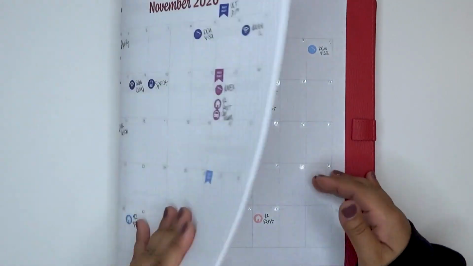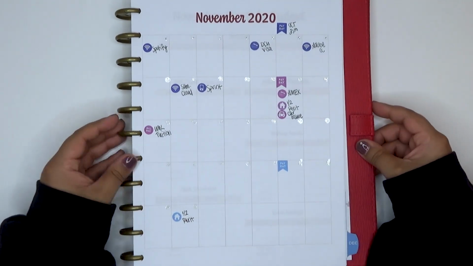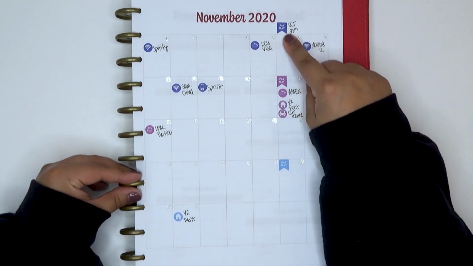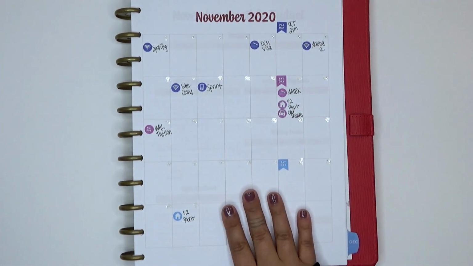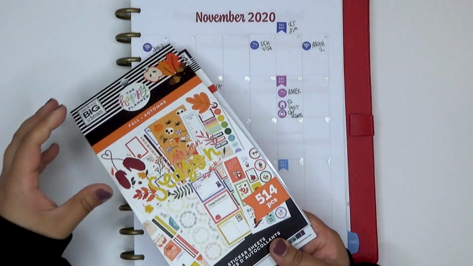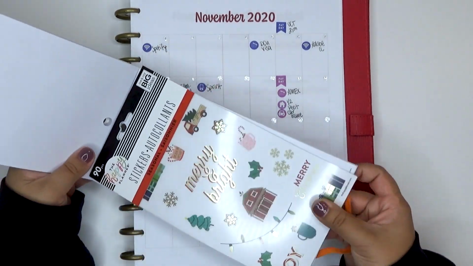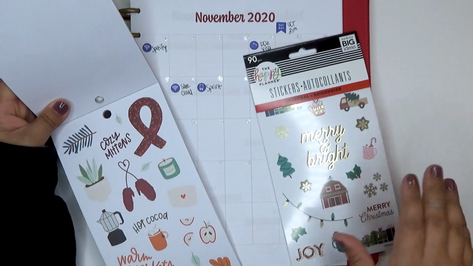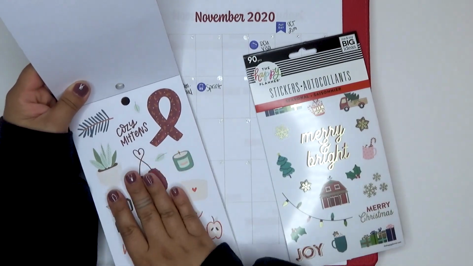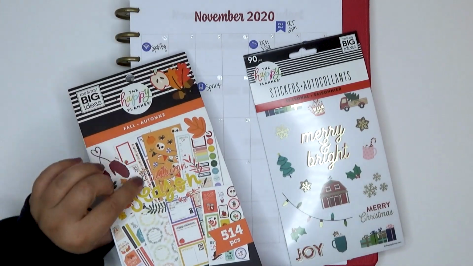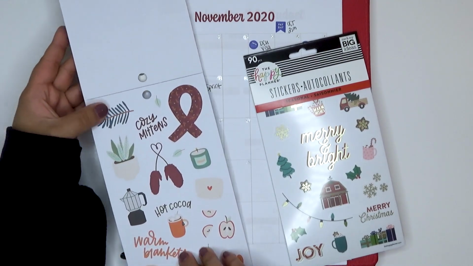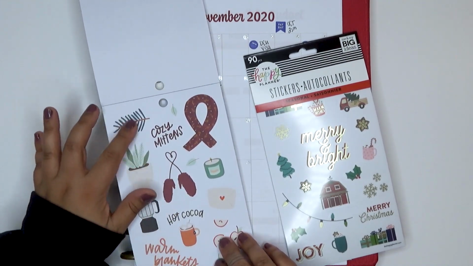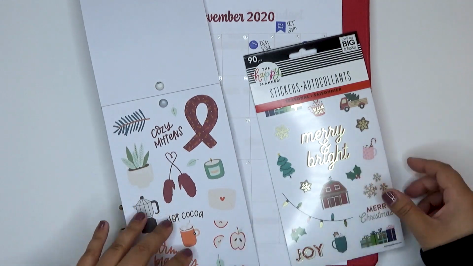Alright, so we're going to put December away and go back to November, because today is October 30th and November is fast approaching. I do want to decorate this a little bit before I get into the actual budget breakdown. I saw these stickers. This is the new fall sticker book, and I really like this color scheme with the mittens and stuff.